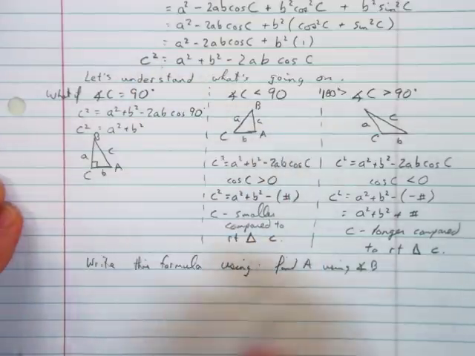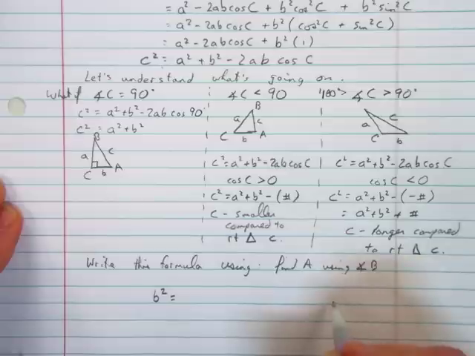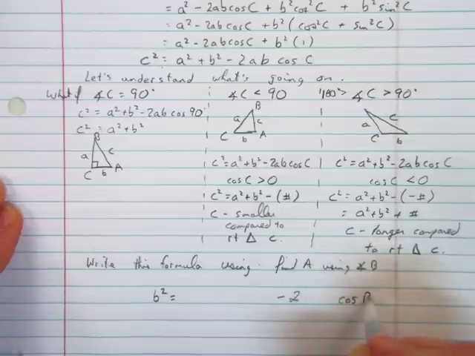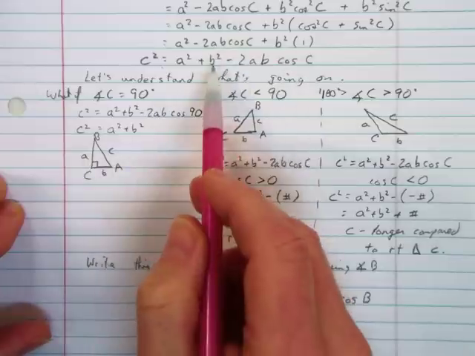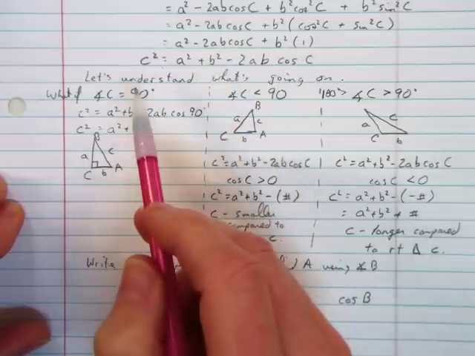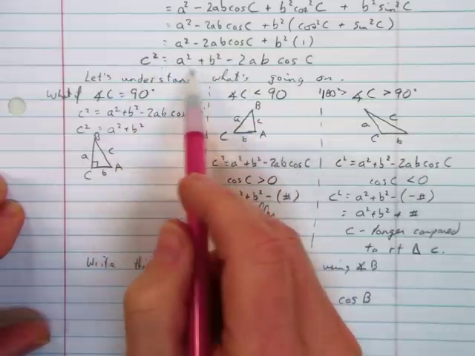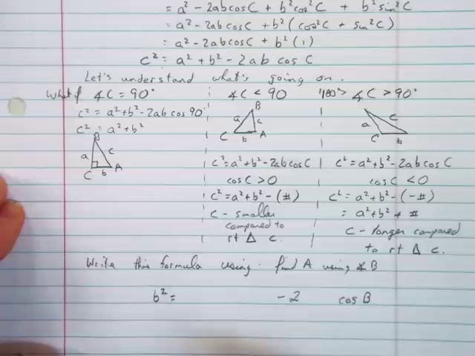So if we're going to be using angle B this time, we're going to have little b on the opposite side. And then at the end, we'll have minus 2 blank blank cosine of B. Basically the C and the B are switched.